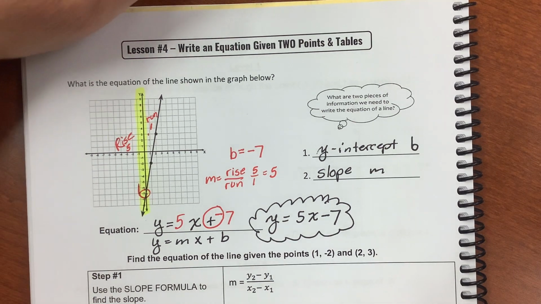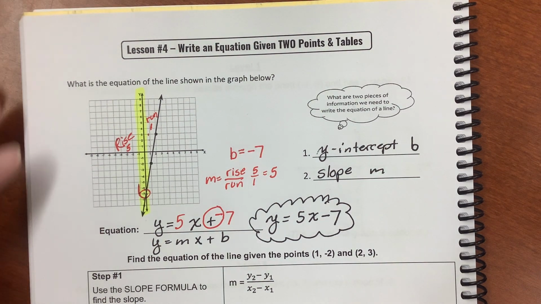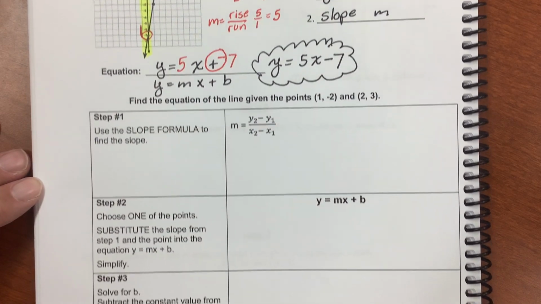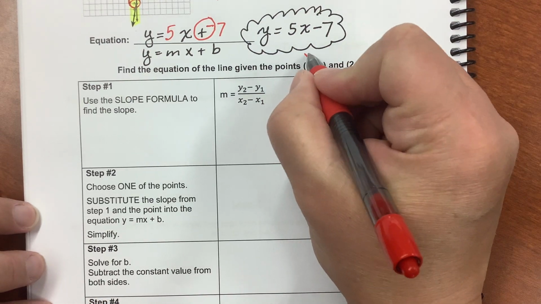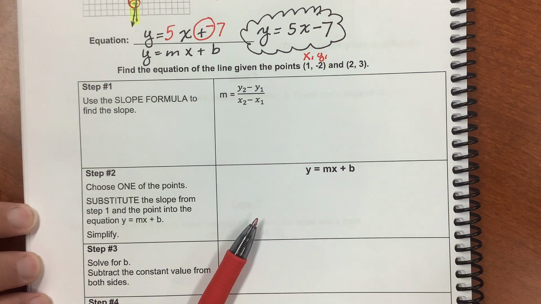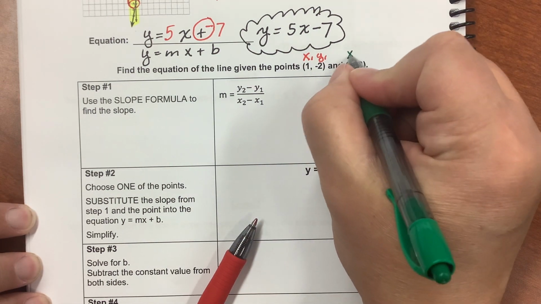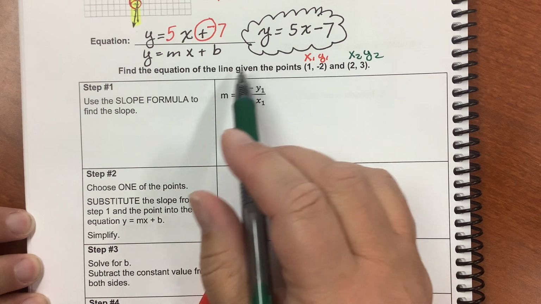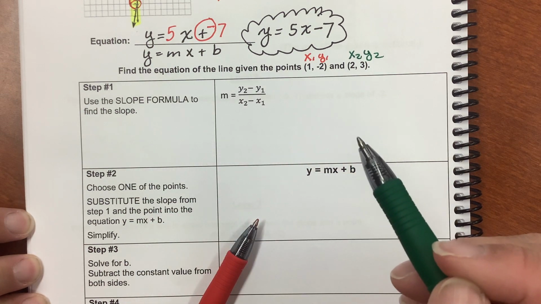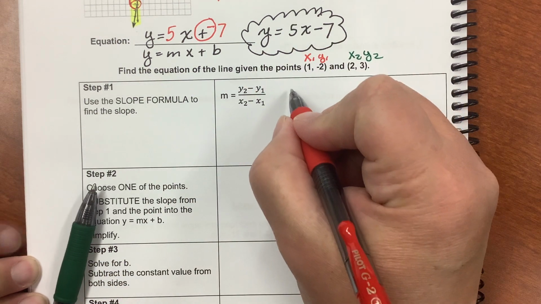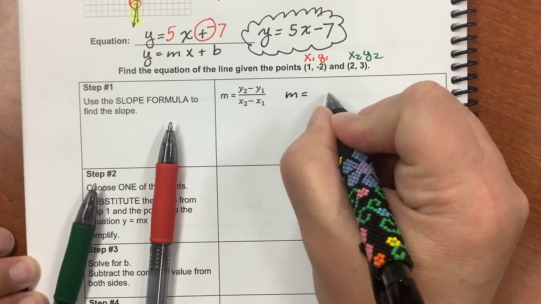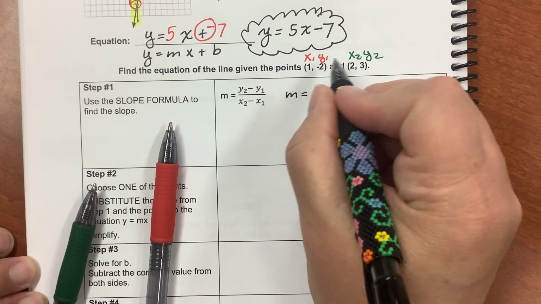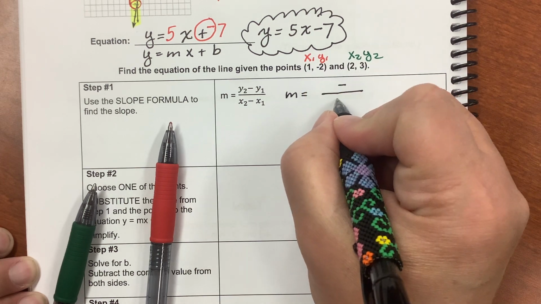All right, now let's do it as if we did not have a graph. And we're just going to find the equation of the line from 2 points. And here are my 2 points. Now, you know I like to label my points. I'm going to call my first point x1, y1, and my second point x2, y2. And I'm going to use the slope formula to find the slope. So here we go. m equals y2 minus y1 over x2 minus x1.